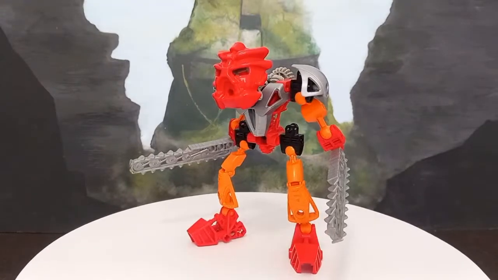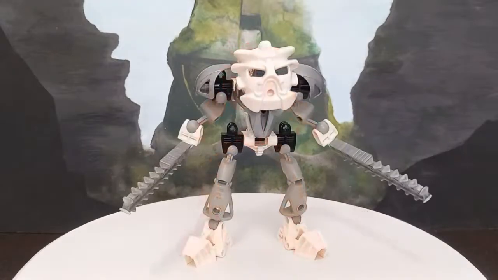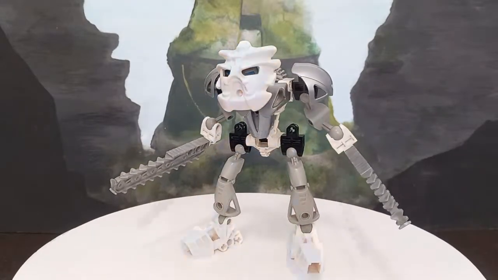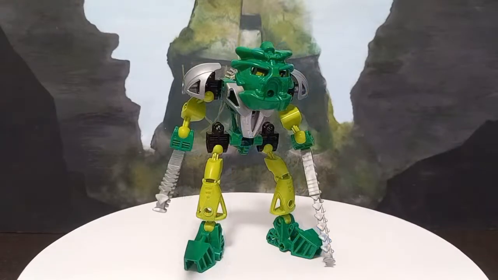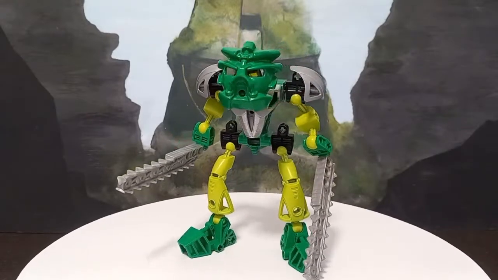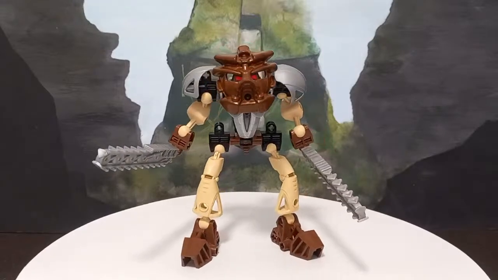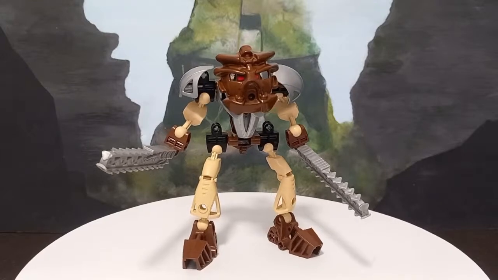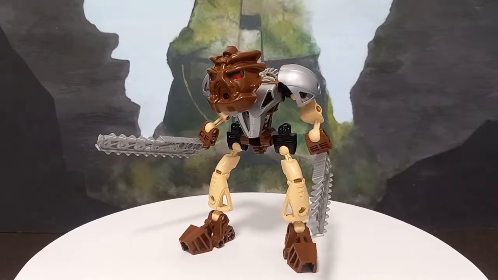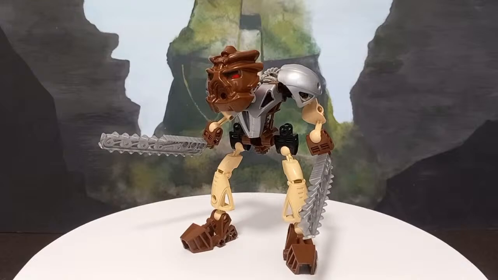We've got a red Onua for hanging out in volcanoes, a white Onua for the Arctic, a blue Onua for the ocean, although I'm not sure what use those chainsaws will be underwater, a green Onua for the swamps and forests, and finally a brown Onua for the deserts. Thematically, I think the brown one works best, since it's not much of a stretch to go from Earth to Rock, and its tools work just as well in both environments. If only we could talk Onua into permanently taking over the role.